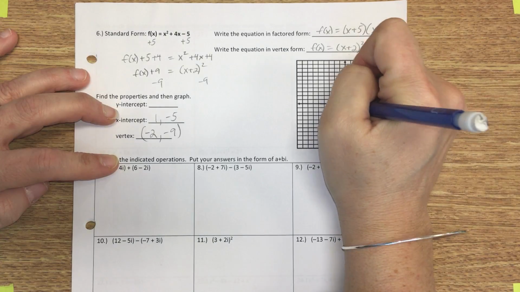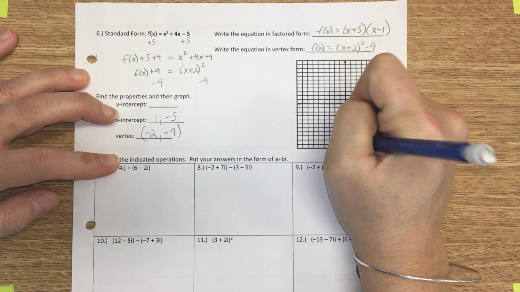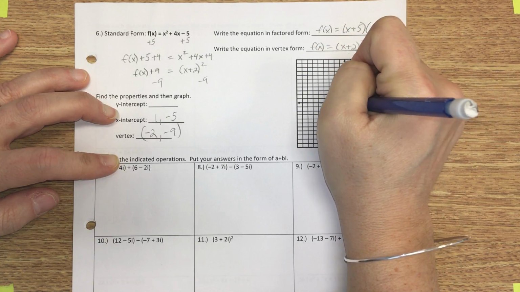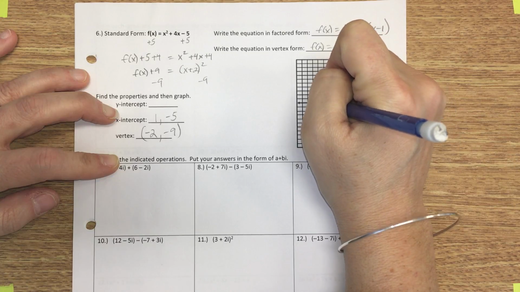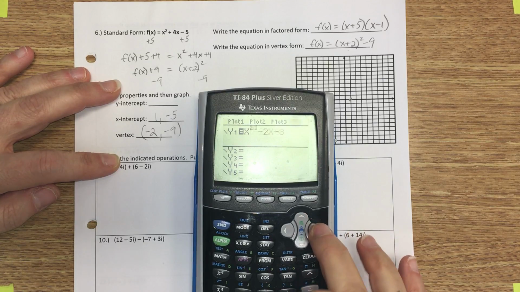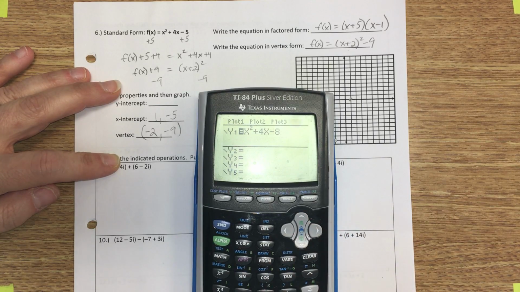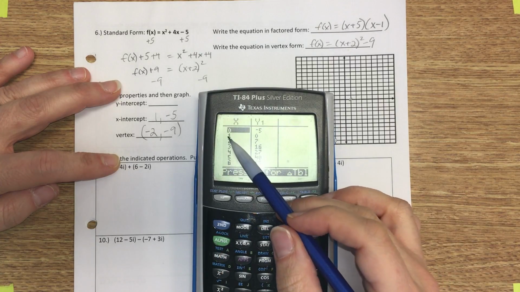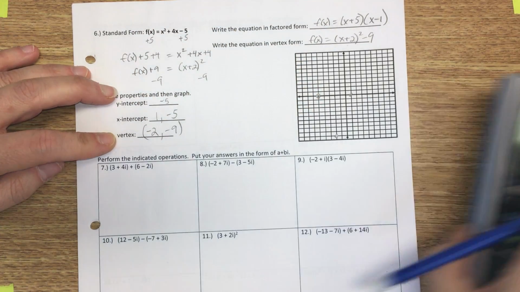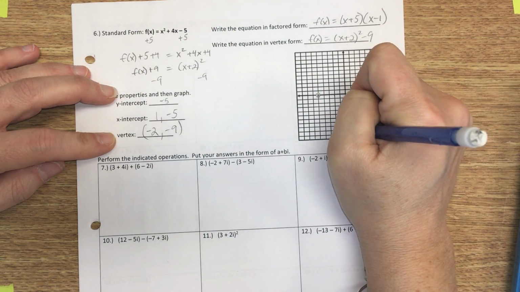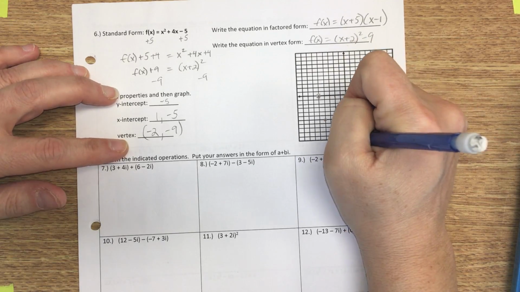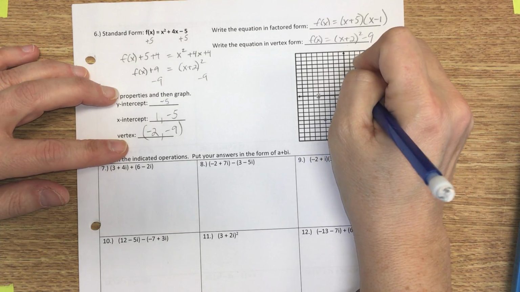All right, so let me get this stuff graphed. 1, negative 2, negative 9, and negative 1, 2, 3, 4. The other x-intercept. And when I type this in, plus 4x minus 5, go look at my table. 0, negative 5 is my y-intercept. And again, if you need to look at your table for some points, that's good. Get some points here. There's my y-intercept. Here's one more. And here's our graph.